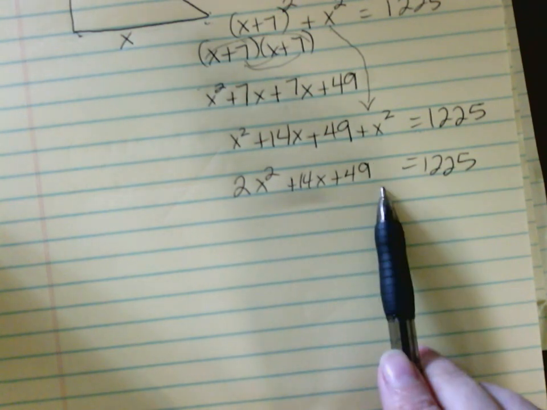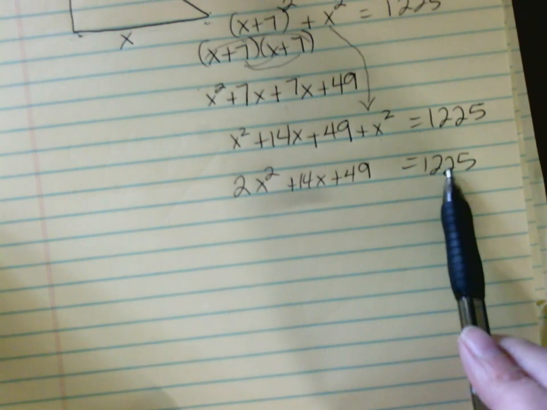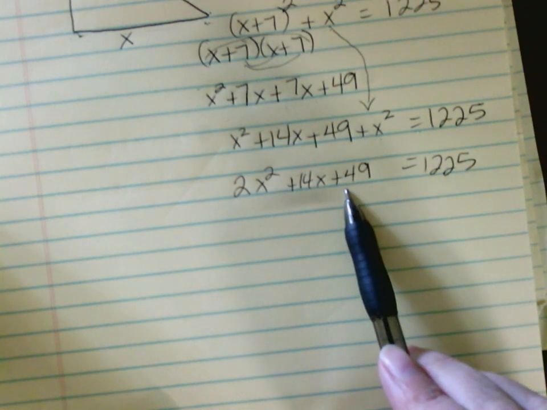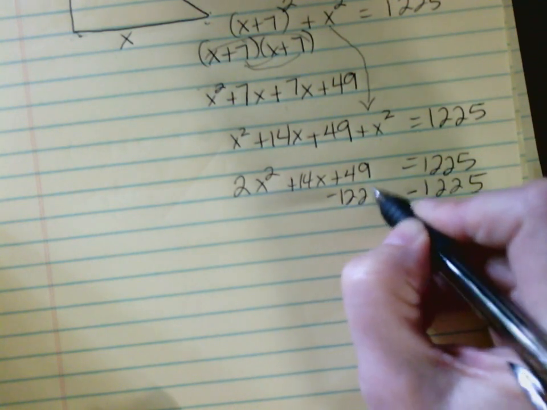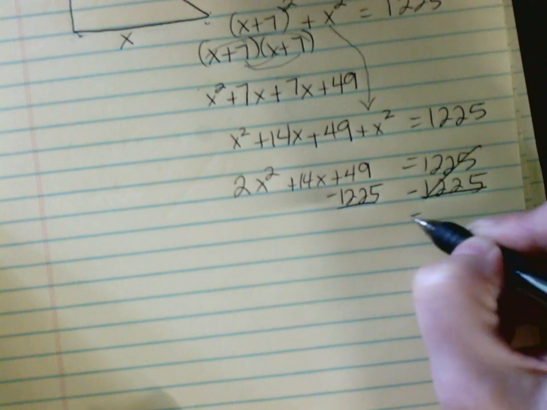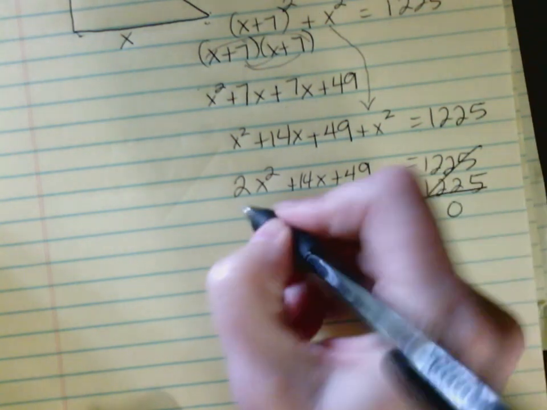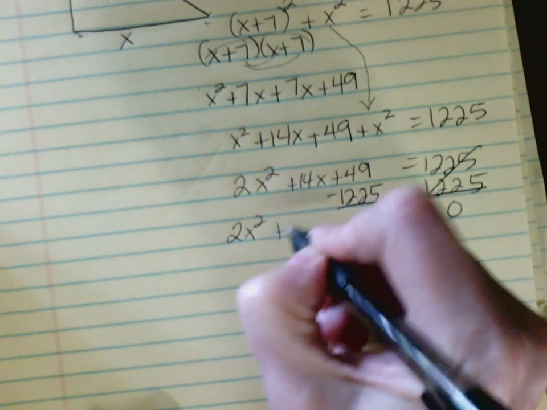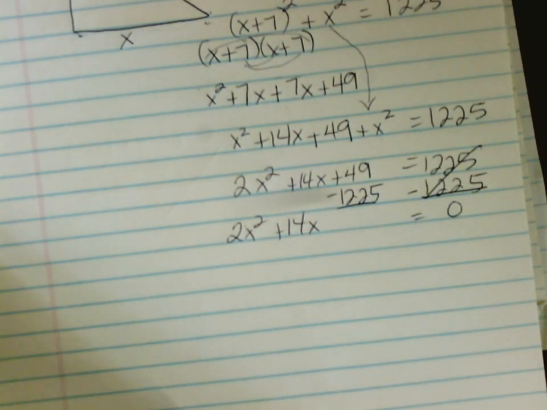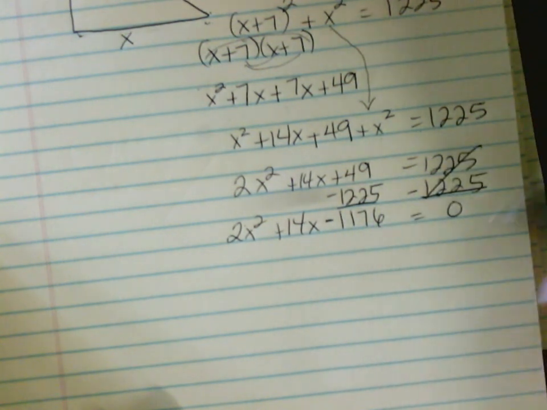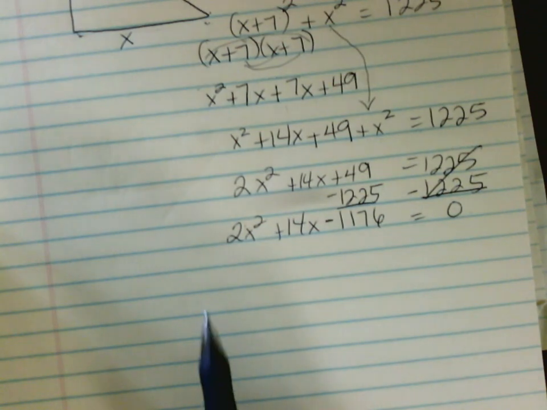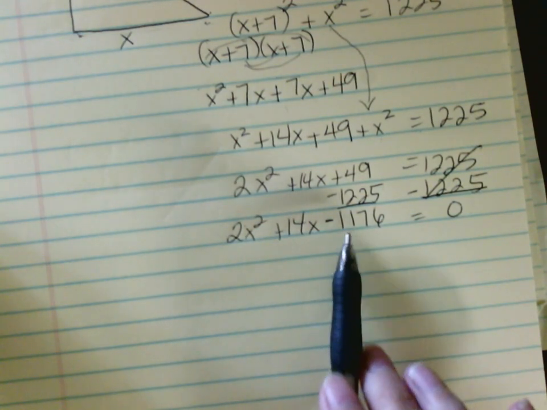And if I'm going to do that, I need to set the equation equal to 0, which means I need to bring this 1,225 to this side. So I'm going to subtract 1,225 from both sides so that I can have a 0 over here. All right, on the left, I'll bring down the 2x squared and the 14x. Then I have 49 minus 1,225, which gives me negative 1,176 equals 0. Now, this right here, I'm going to try and solve this by factoring.